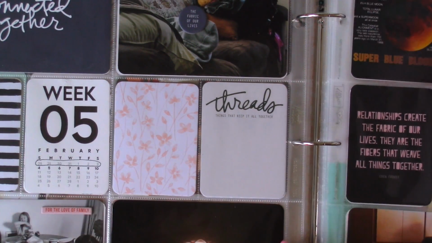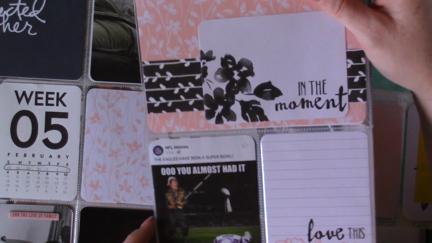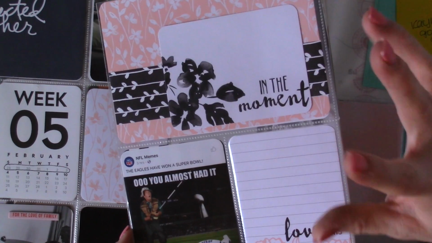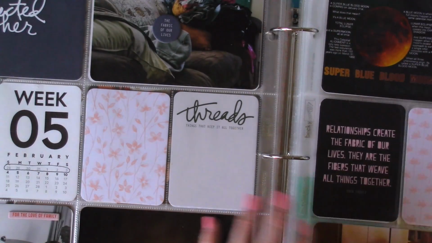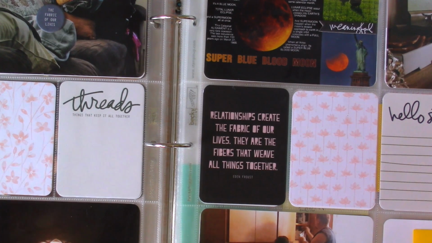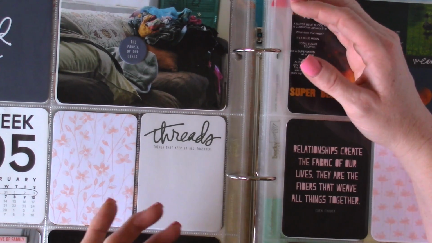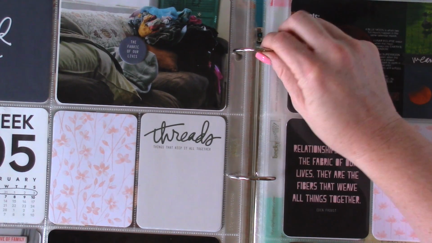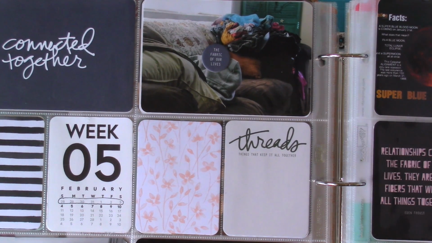Let me see if I can show you guys. Okay, so right here, these are the Petal Passion Project Life cards, and then the designer paper. My color scheme for the month is pink and black and white, and that's what is already laid out because we've set up foundation pages. The kit that I got from Allie is in blues and purples, with some pinks in it, so it may feel like it's not something that would work for my album.